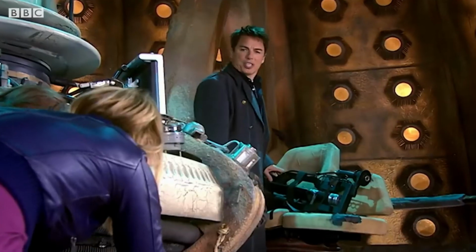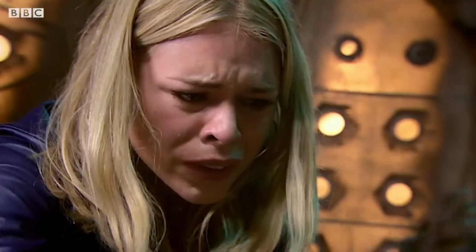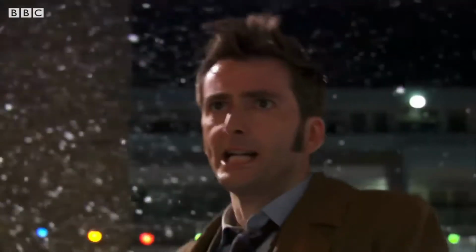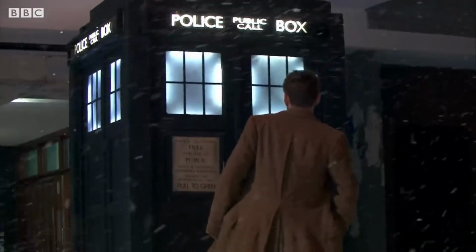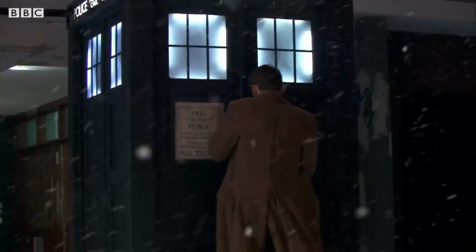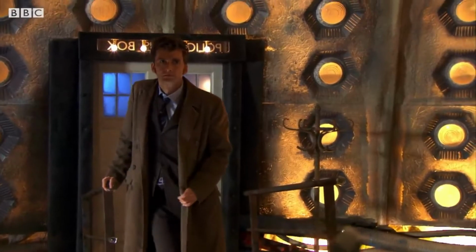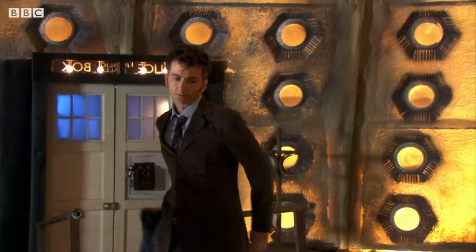The initial rules for the regeneration cycle were that the Doctor could only regenerate 12 times from his first form, meaning he could only have a total of 13 incarnations. A fatal injury or trauma after the 13th incarnation would result in a permanent death, and regeneration wouldn't be possible as the Time Lord would be out of lives. However, if you're caught up on the show, you would know that this has since changed.